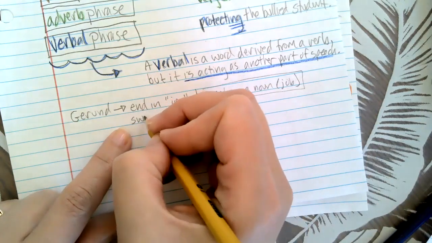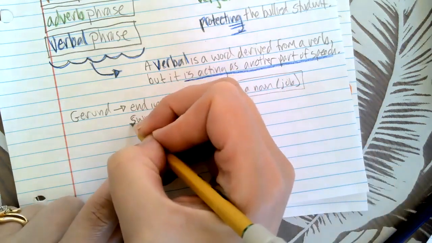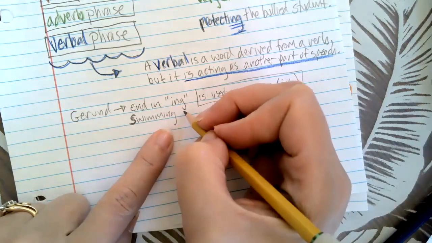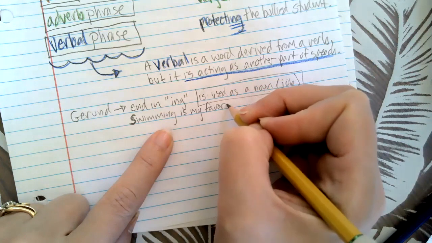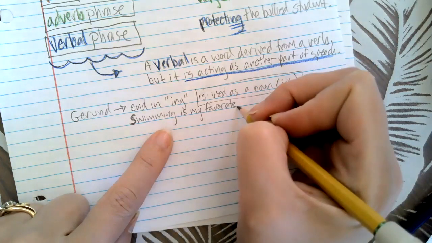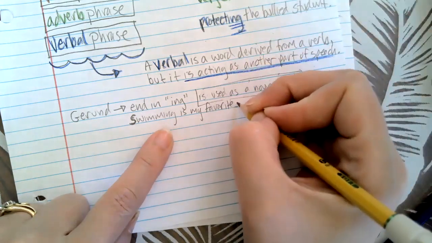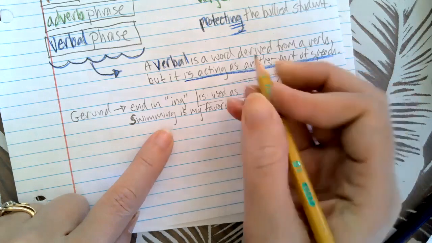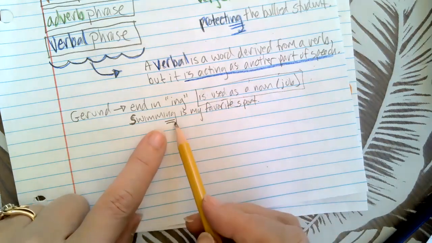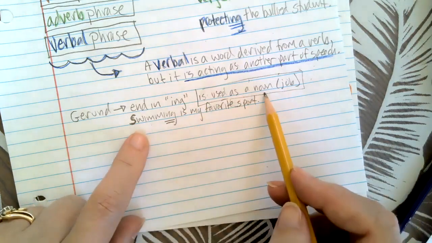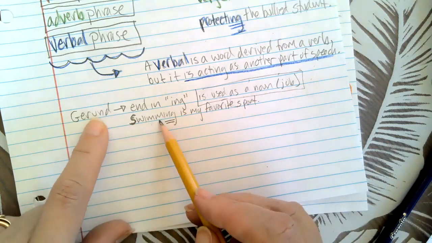So the word swimming, if it's in a sentence like this, "Swimming is my favorite sport." Okay. In this case, you see we have the ing. It ends in ing. And it's being used as a noun, as a thing, something that is their favorite sport. So this is a gerund.